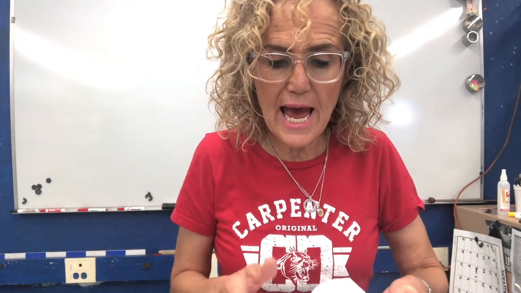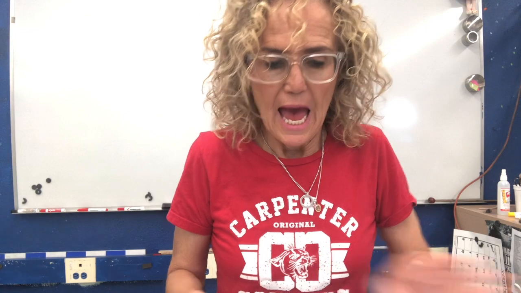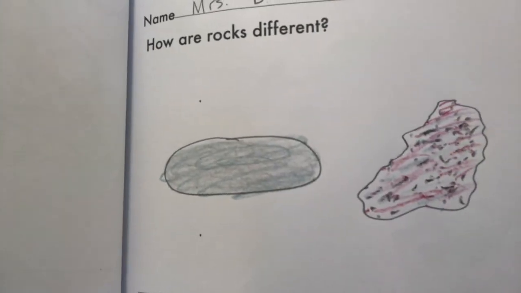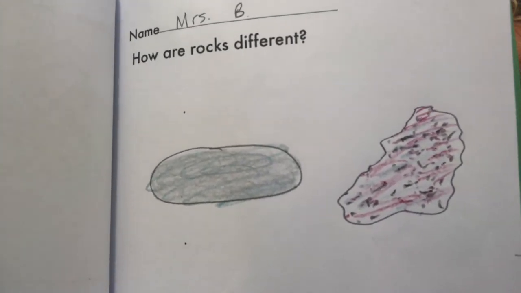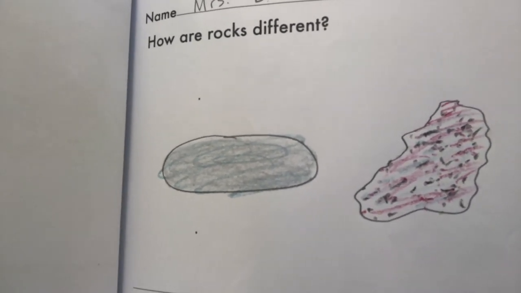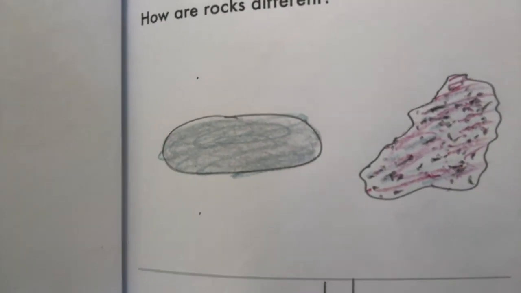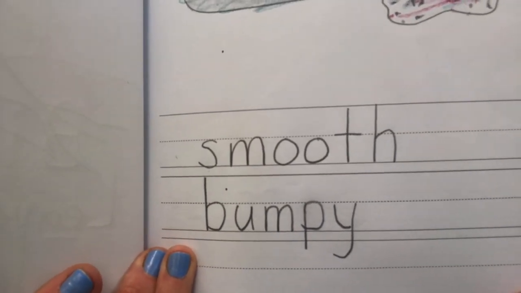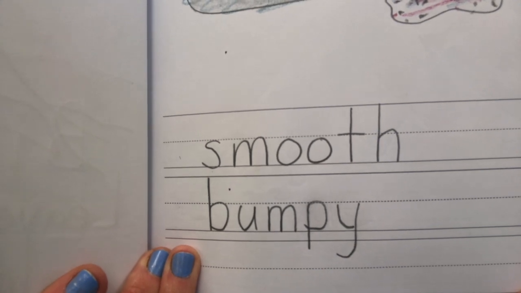So we're going to go to the next page, and it says, how are rocks different? Well, we just talked about that, didn't we? We talked about how rocks are different. And so this is what I did. I drew a picture of a smooth rock. And then I drew a picture of a bumpy rock. And I wrote, you don't have to write, but I wrote that one was smooth and one was bumpy.